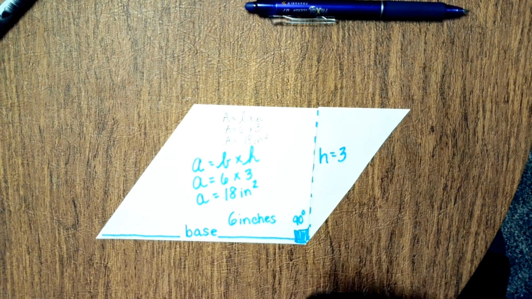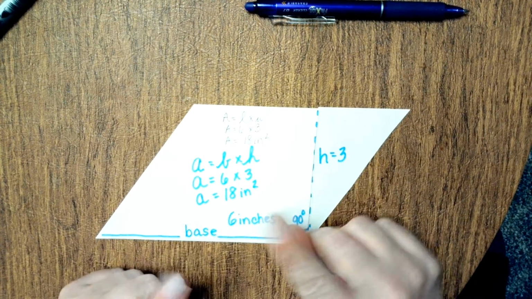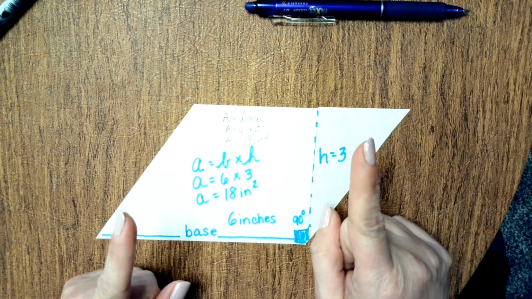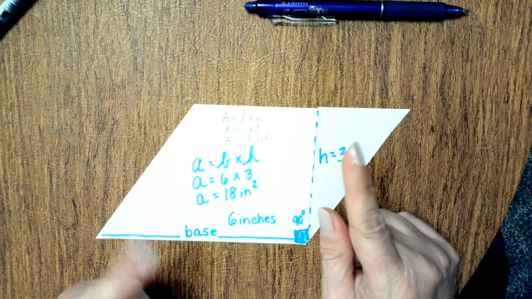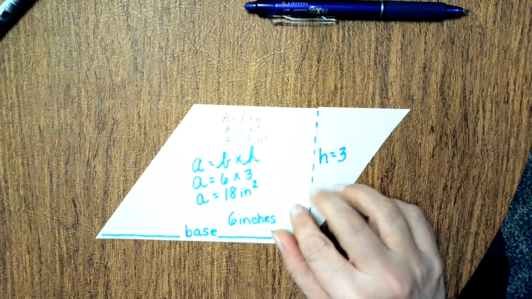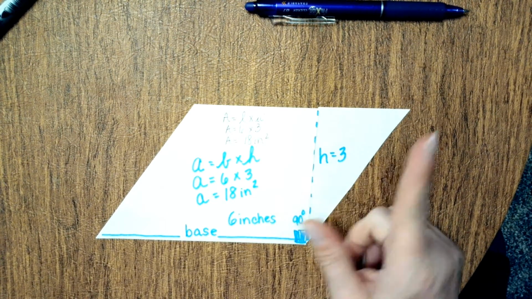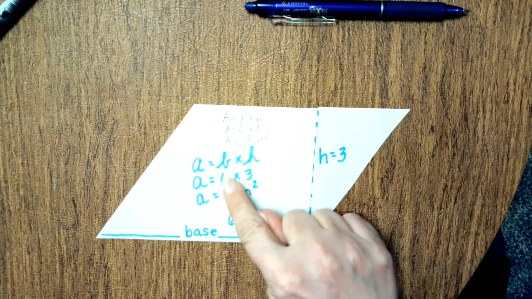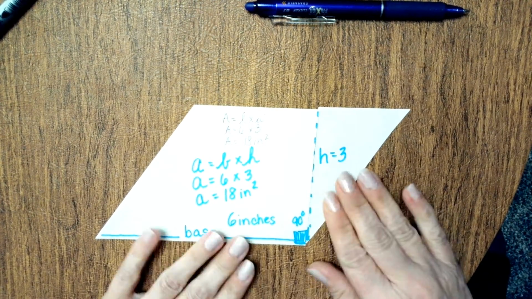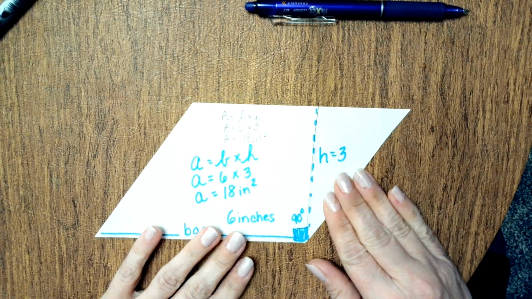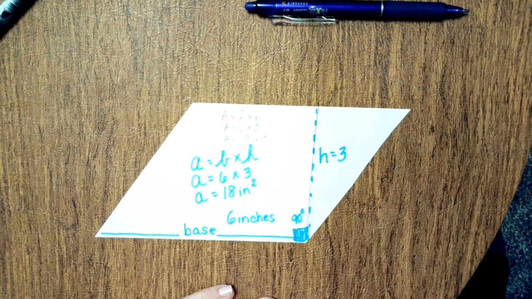Ask yourself, self, I'm thinking about this. Where have I heard base times height before? Oh, that's right. We just learned about that with our parallelogram. Area is equal to base times height. But does that mean that triangles are related to parallelograms?